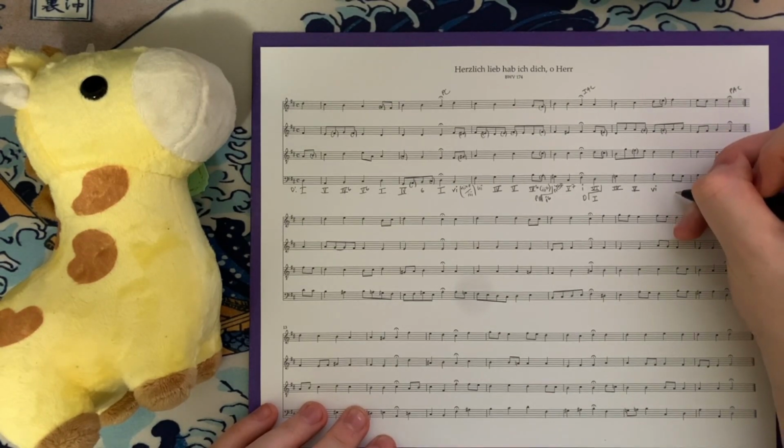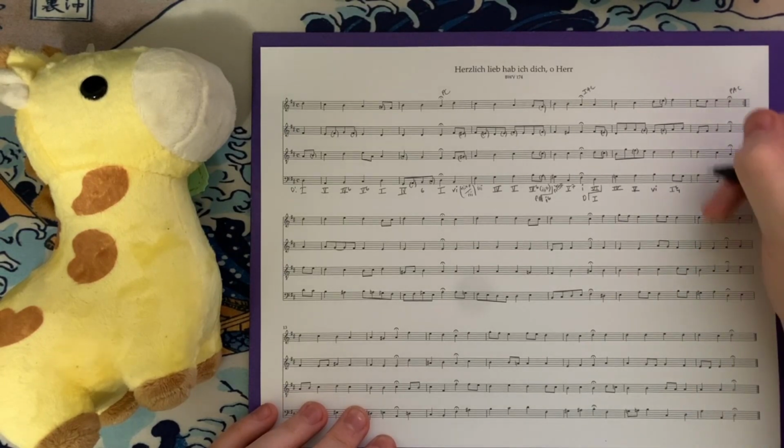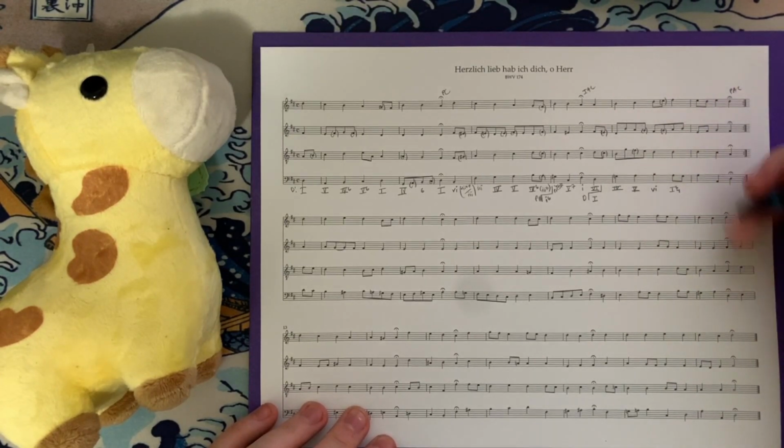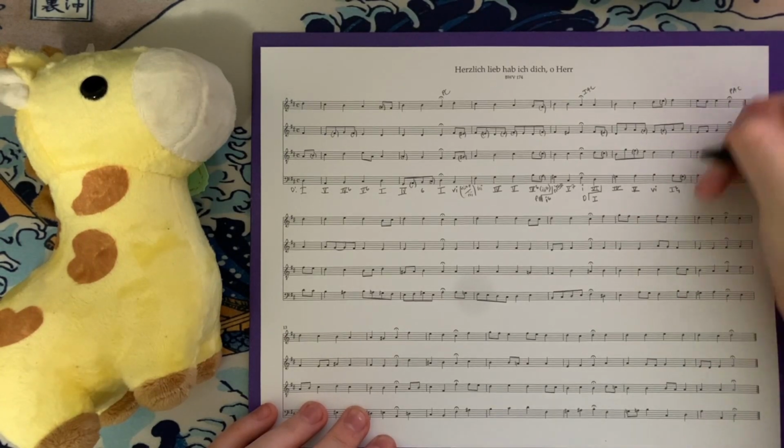Interesting. This is a D major triad in second inversion, so that'd be 1-6-4. But it's happening metrically earlier than I would expect. I would expect it to happen over here. But let's see what happens.